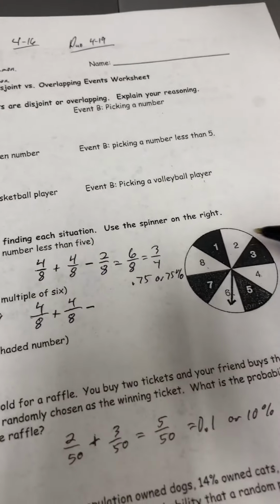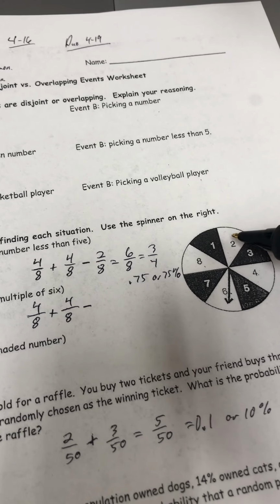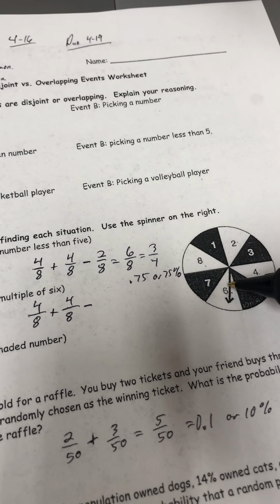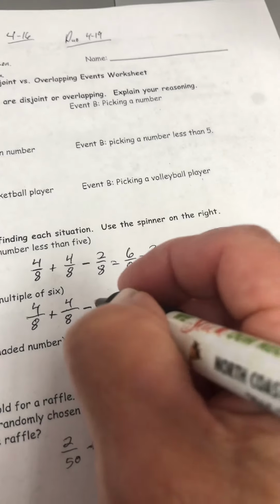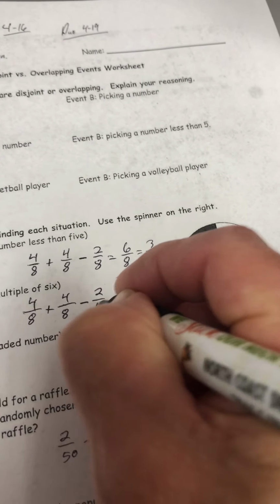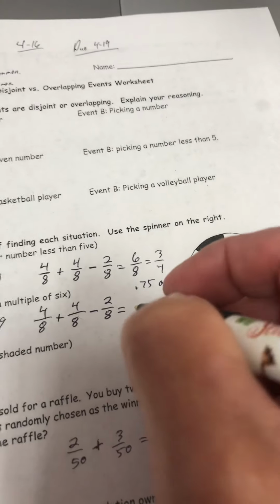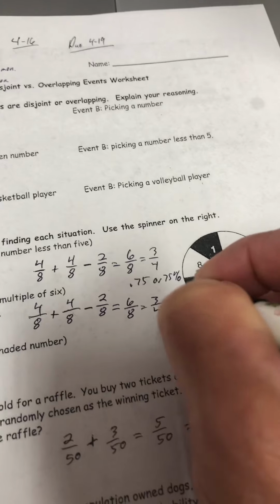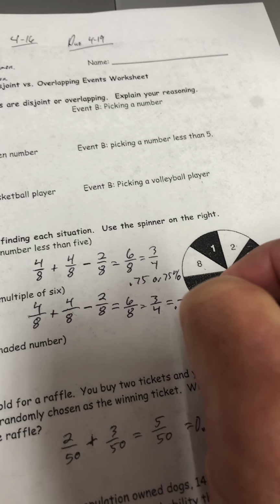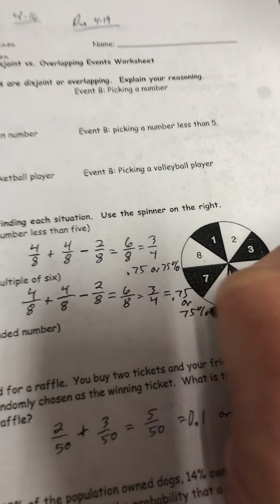Minus what even numbers. 2 and 6 are even numbers. So we're going to subtract those 2 out of the 8. So once again, we're going to be with 6 over 8 equals 3/4. This equals 0.75 or 75%. Okay.